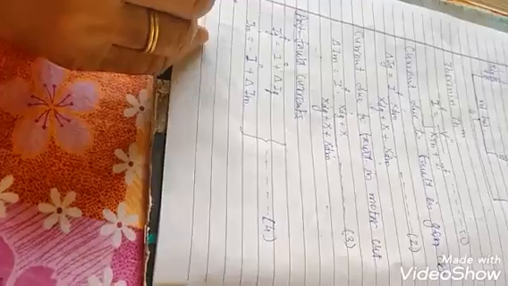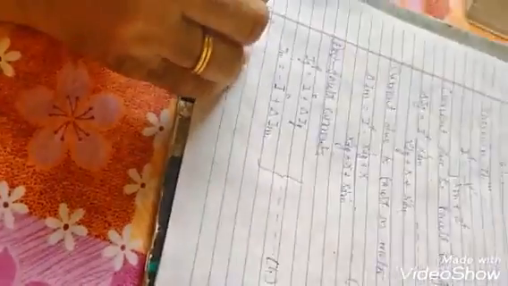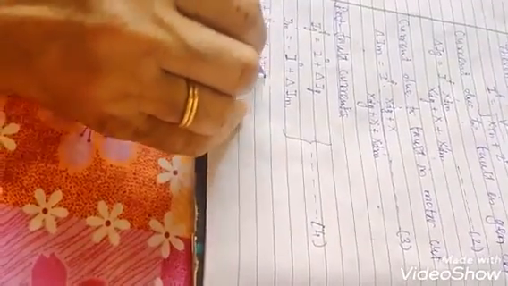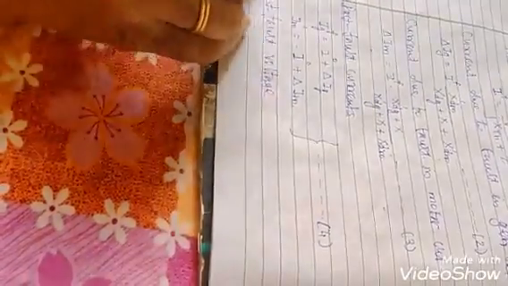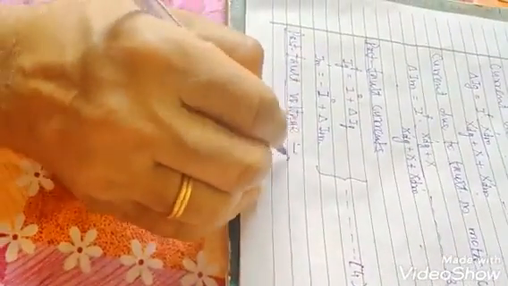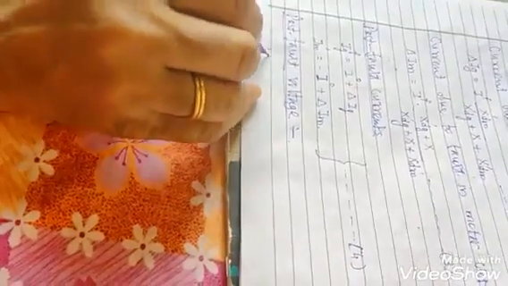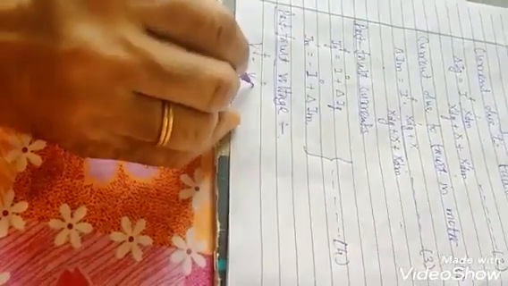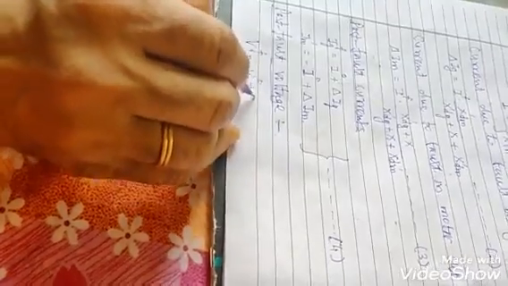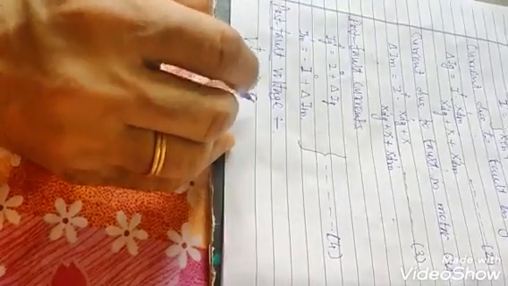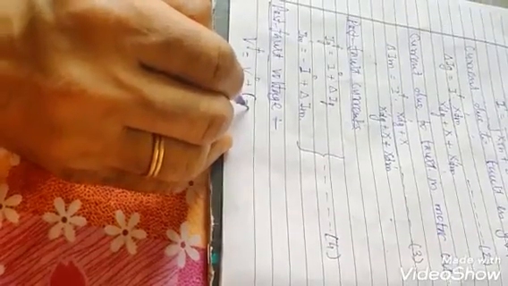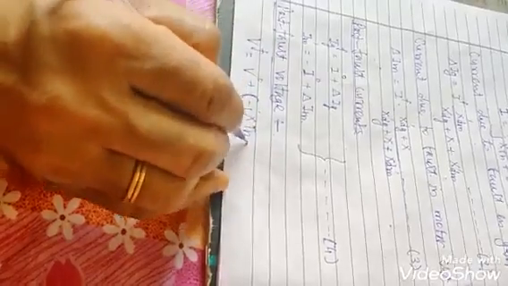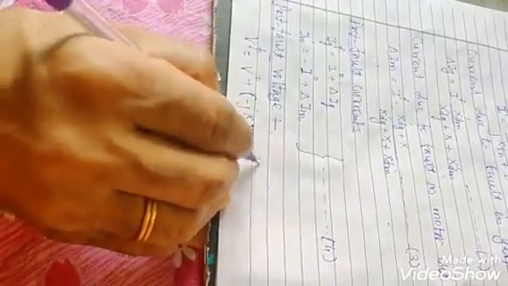Now the post fault voltage. The post fault voltage VF is equal to V0, the pre-fault voltage, plus the voltage during the post fault, which is jXTH into IF.